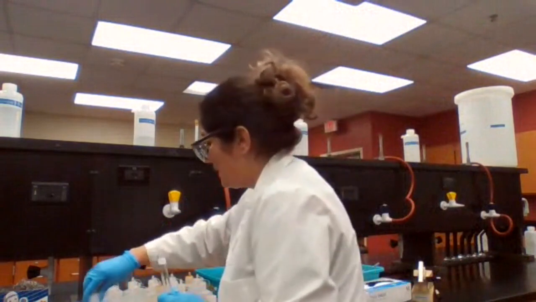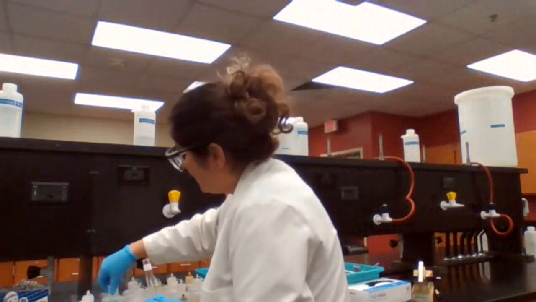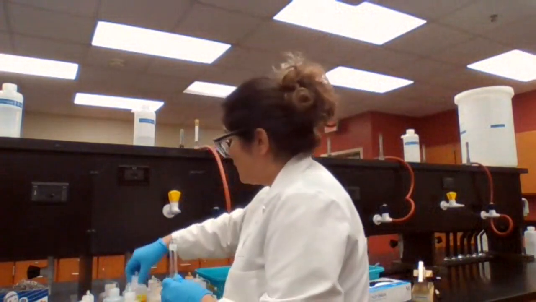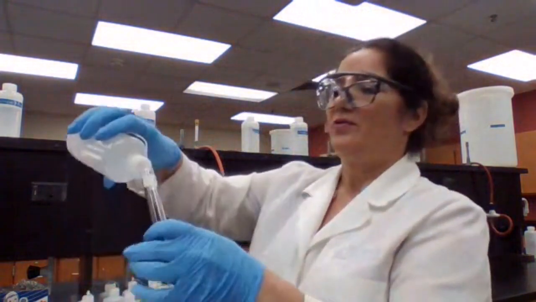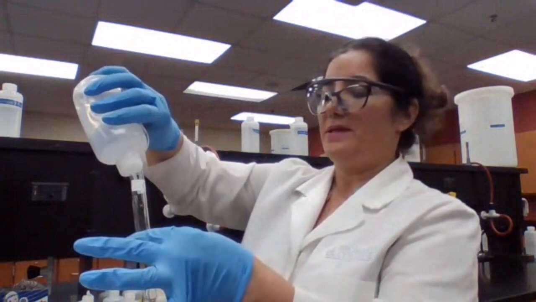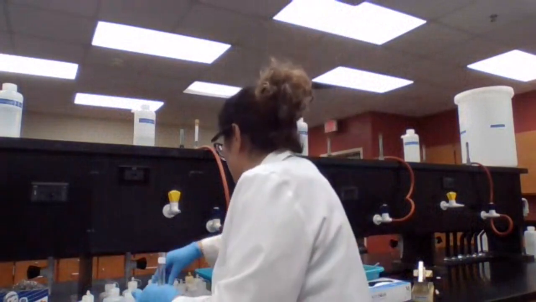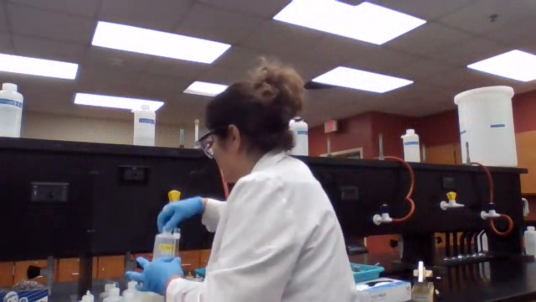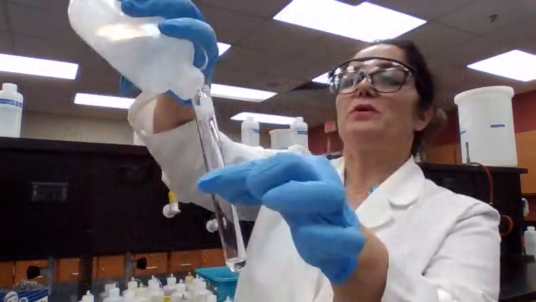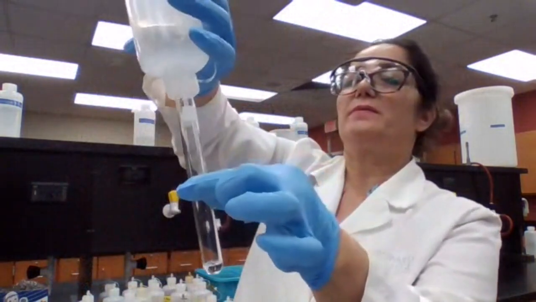I'm adding 5 drops of barium chloride, and then I add sodium sulfate. Sodium sulfate. This is for my test tube 1. Barium chloride, I'm adding sodium sulfate.